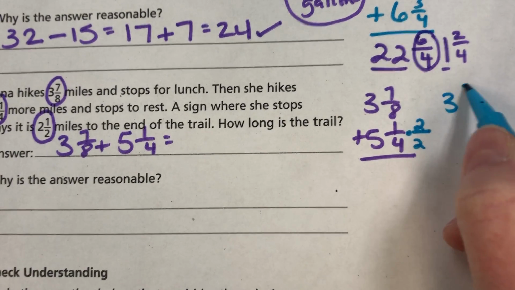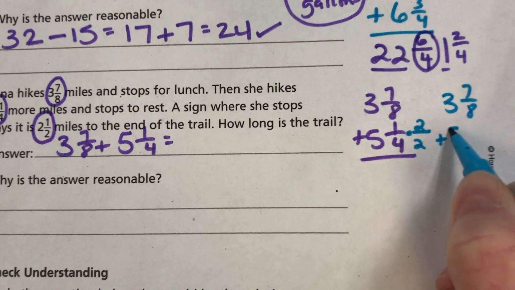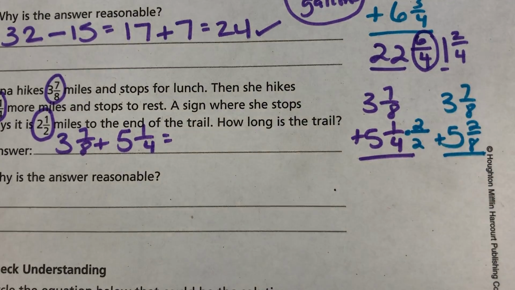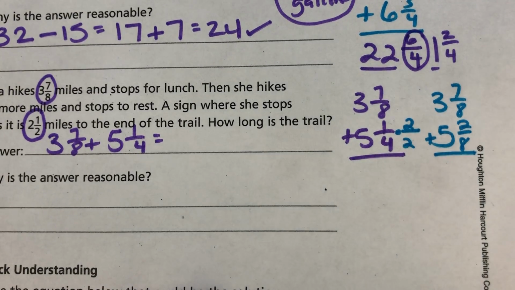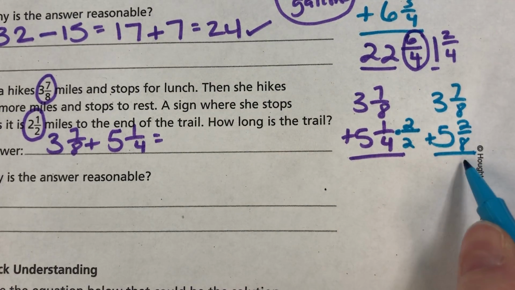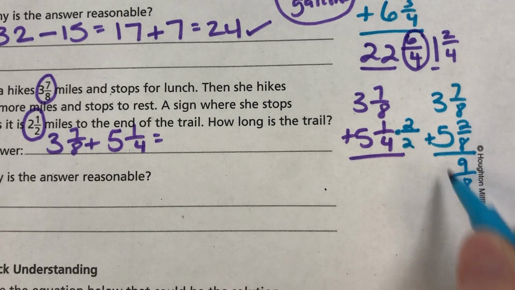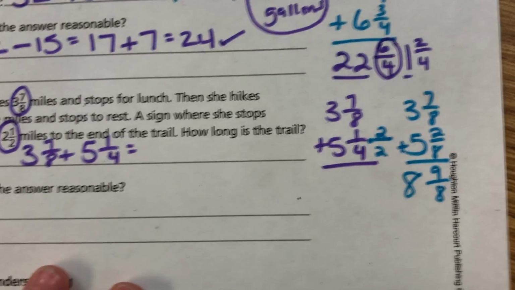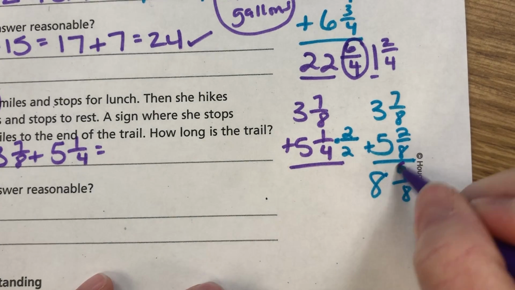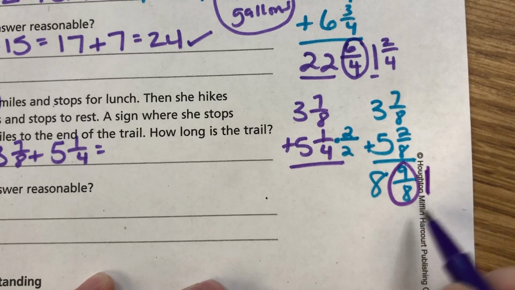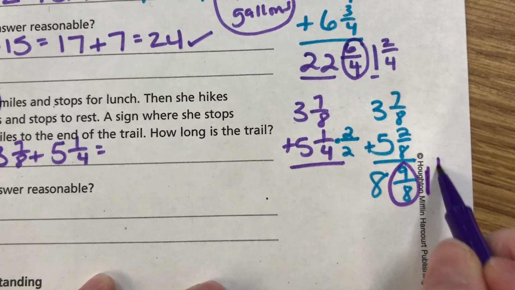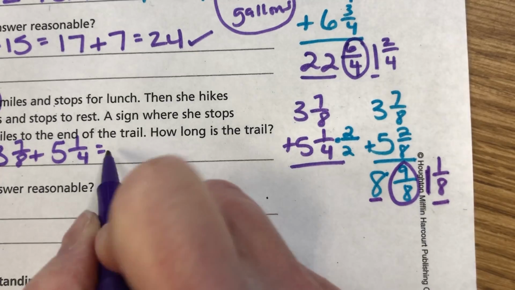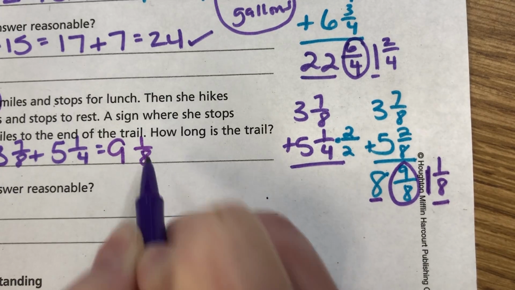So I end up with 3 7/8 plus 5 2/8. You don't have to multiply both fractions. 7 plus 2, I now have 9/8, and 5 plus 3 is 8. So I'm at 8 9/8, and this 9/8, that's improper. I can fit one whole 8/8 in there with one left over out of 8. So when we put them together, we're now at 9 1/8.